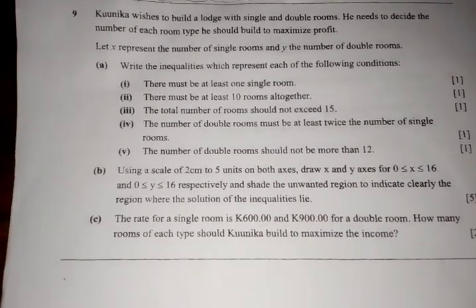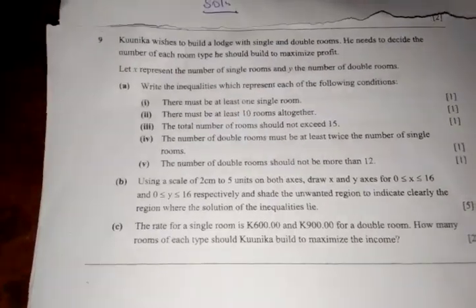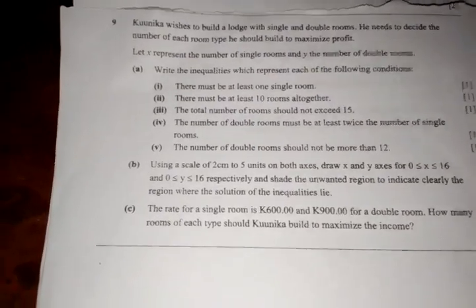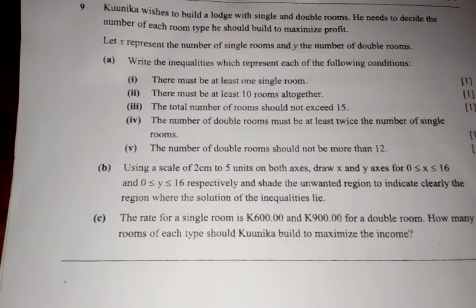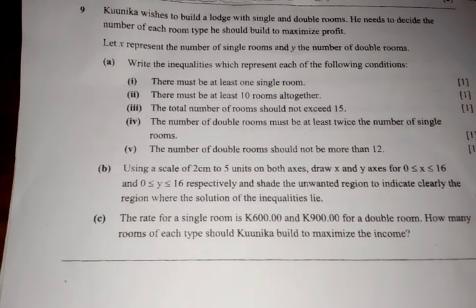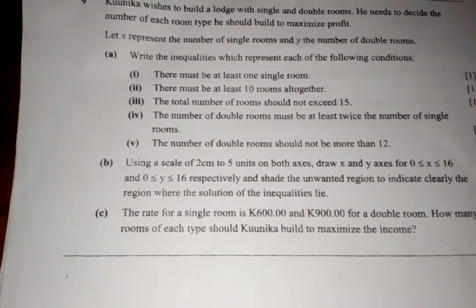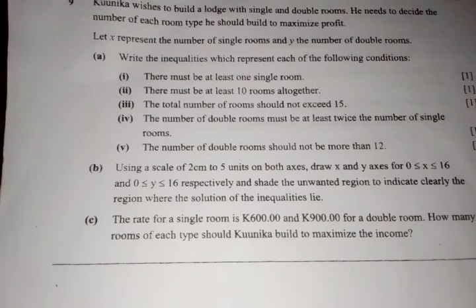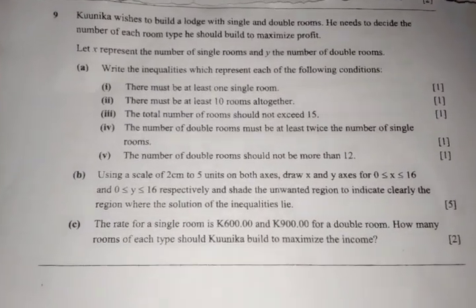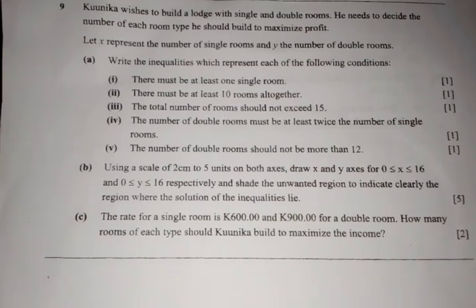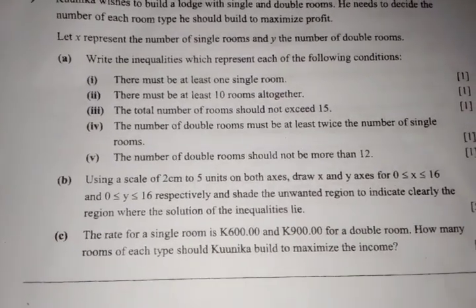Examples are at least, not exceed, not more than, less than. Each word has a way it should be expressed. So let's go to these possible inequalities that have been given to us.